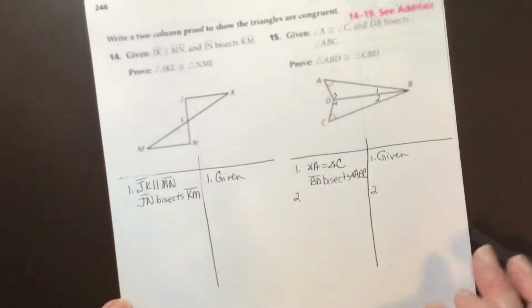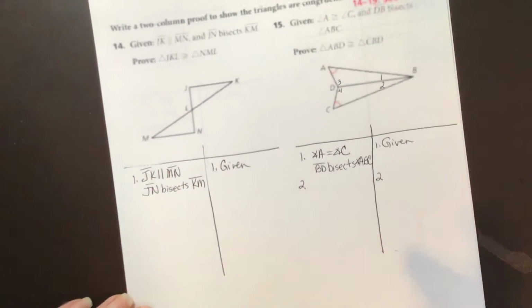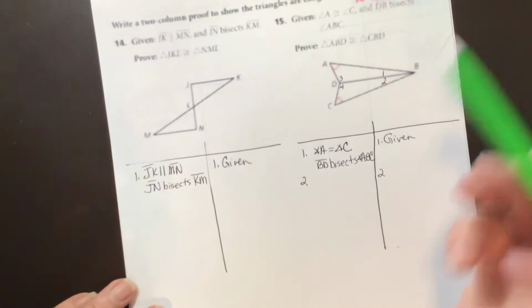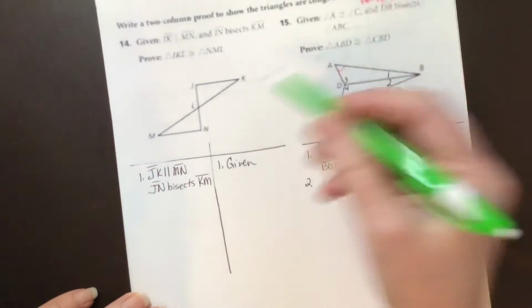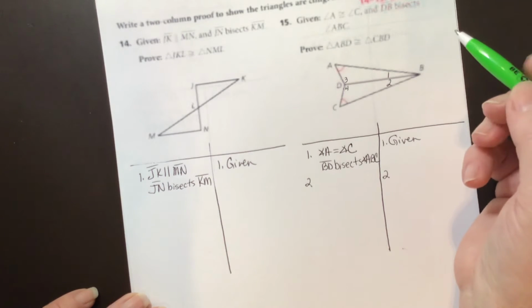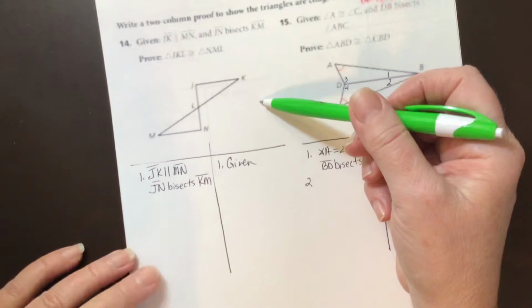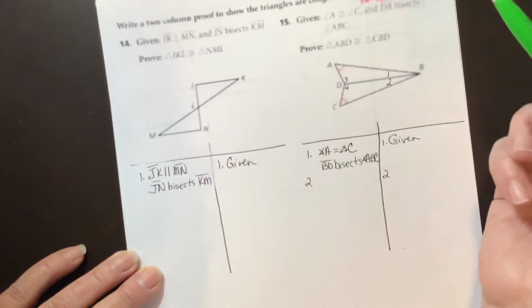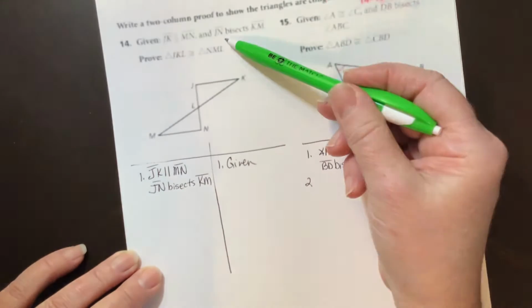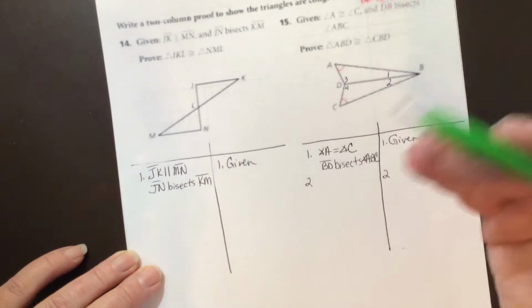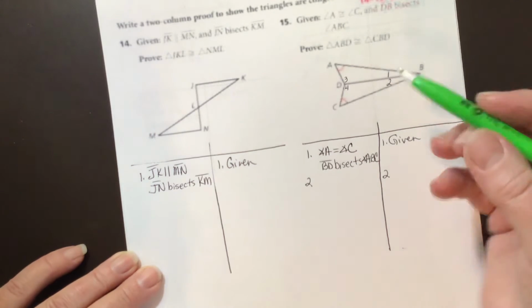Now, there were a couple proofs that I asked you to do in the homework, and I'm hoping that you guys said, oh my gosh, proofs are getting so easy. So we are looking to probably prove these by hypotenuse leg or angle, angle, side. Now it says in the given information, they just want us to use JK as parallel to MN, and then the fact that JN bisects KM. So our order of operations, we write the given, then we use the given.